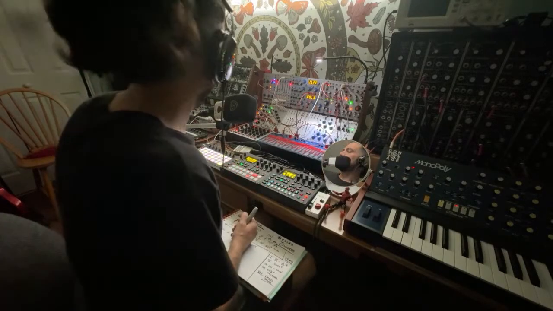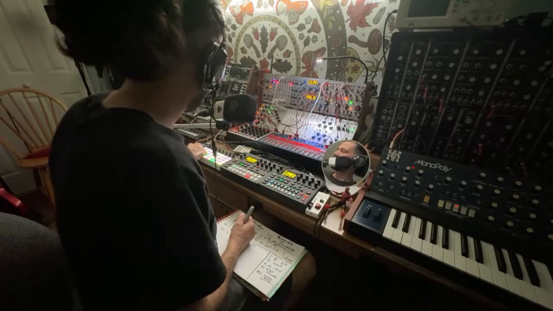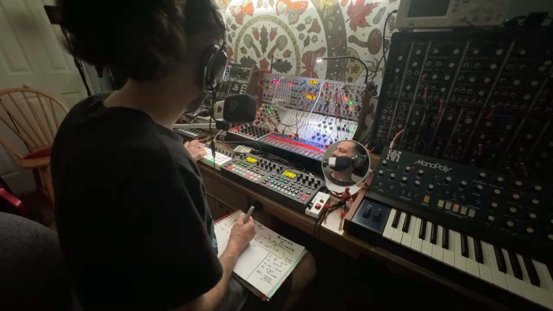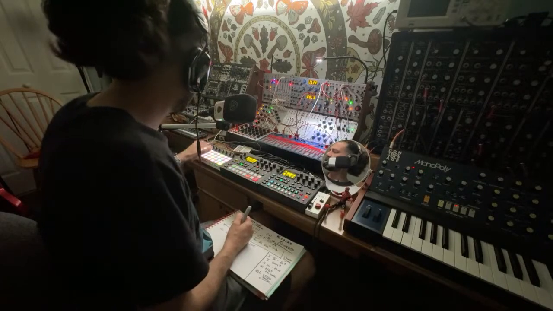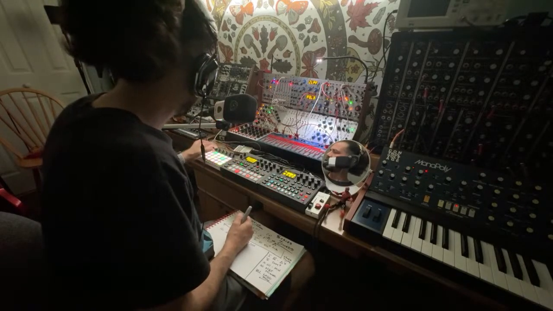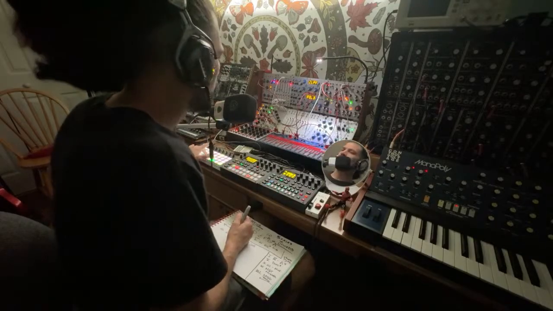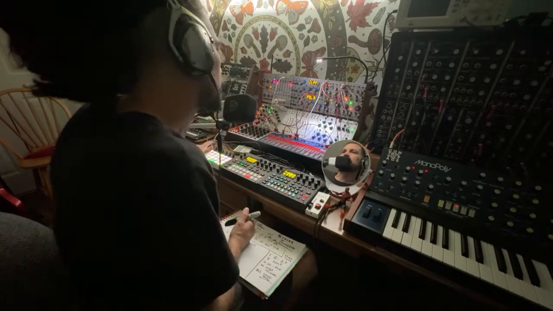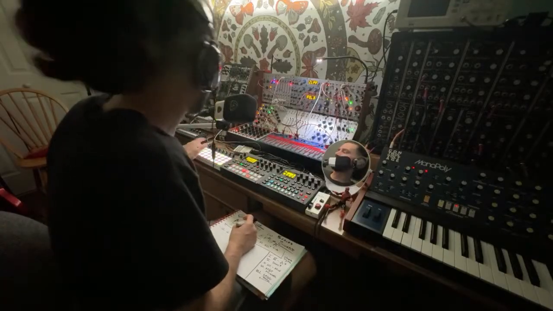So I picked upright. And I like a third. I don't really like playing the fifth with the bass because I think it sounds too happy, right?